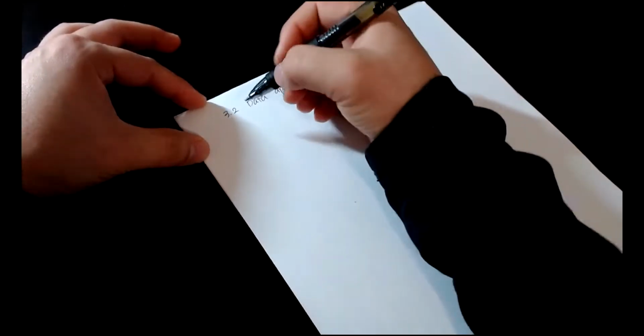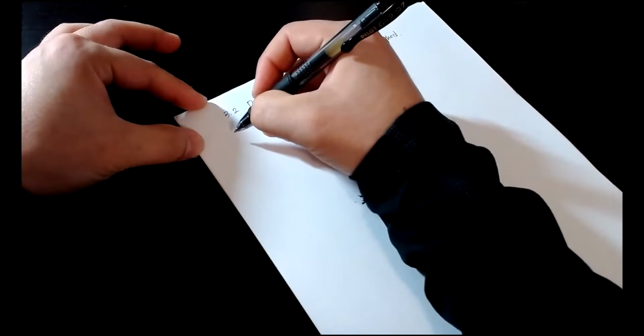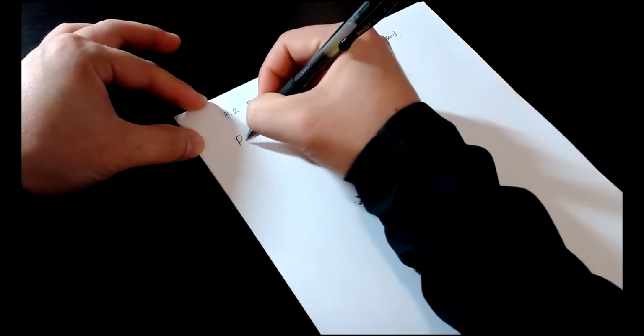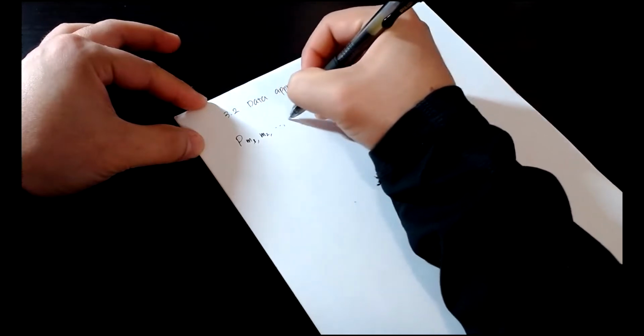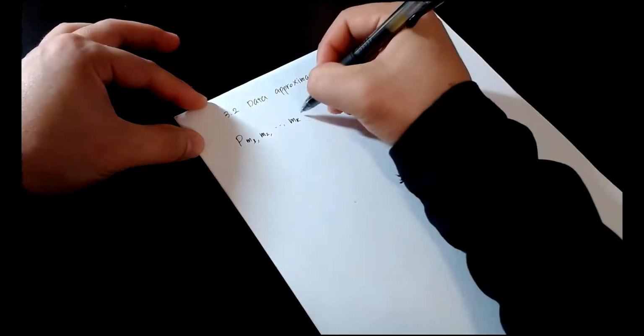The first one we saw is P sub m1, m2 through mk of x.